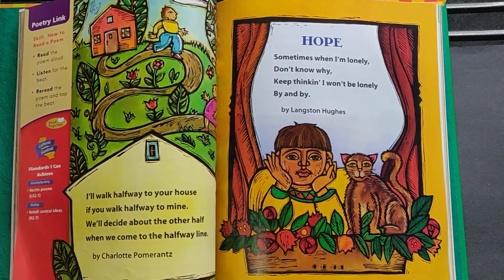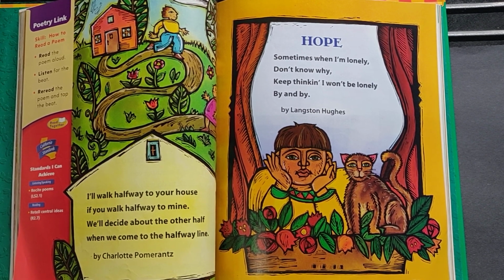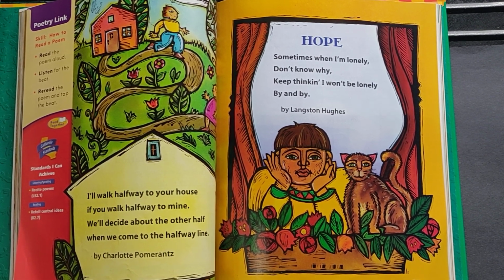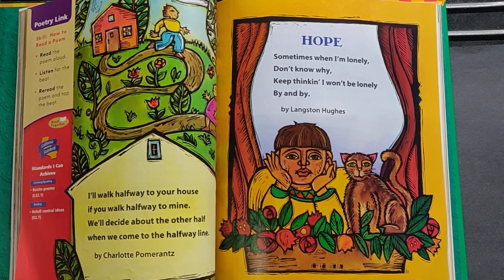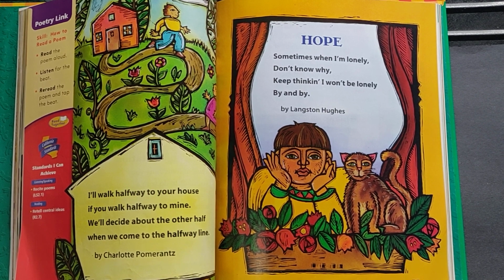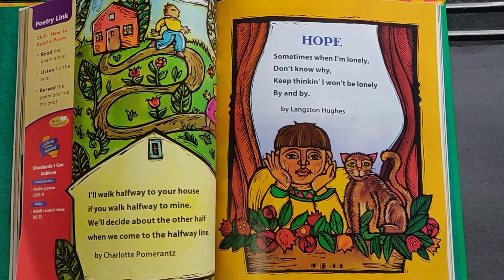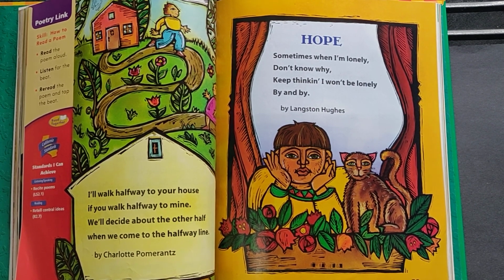And you'll look here, there are some poems. It says, I'll walk halfway to your house if you walk halfway to mine. We'll decide about the other half when we come to the halfway line. And there's another one here. It's called Hope. Sometimes when I'm lonely, don't know why, keep thinking I won't be lonely by and by.